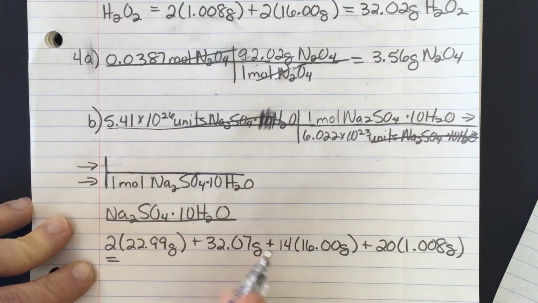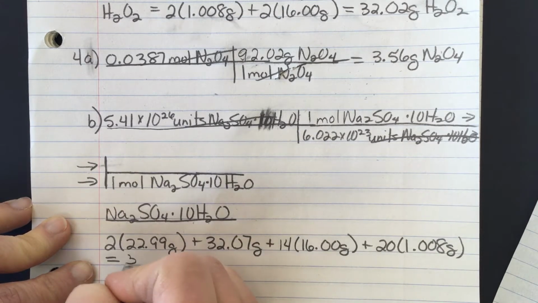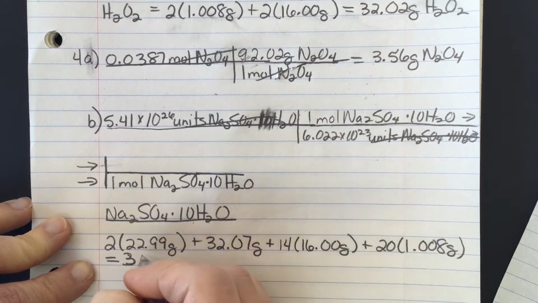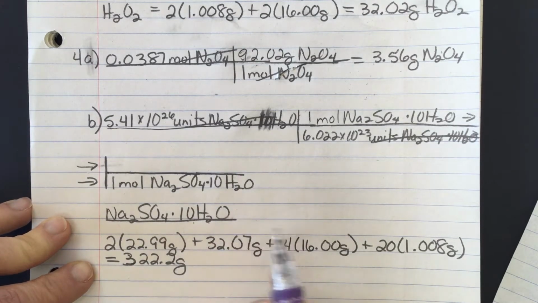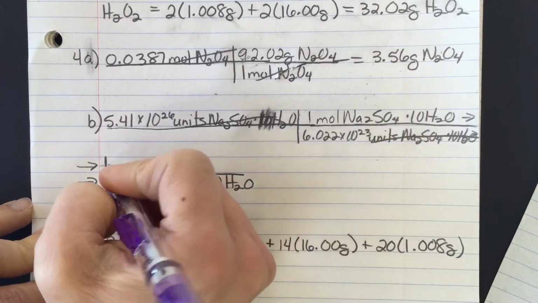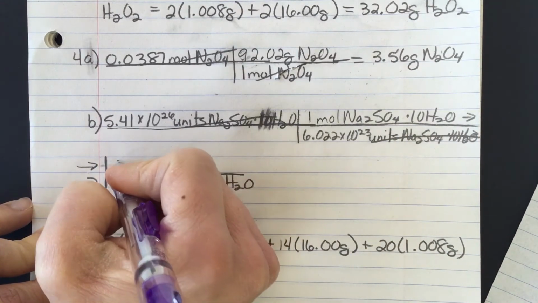So when I multiply and add all of that up, I have 322.2 grams of this in 1 mole. And so I put that up top here.